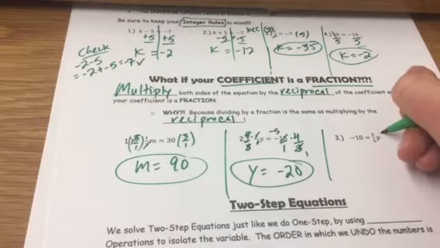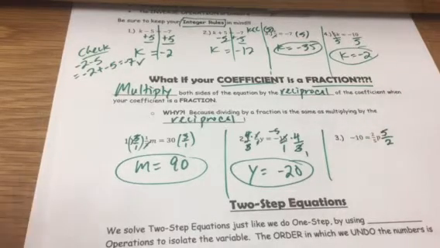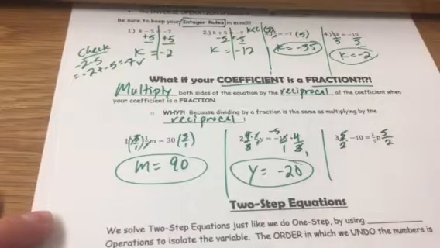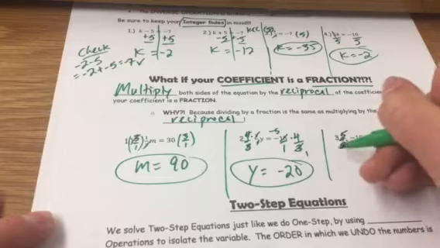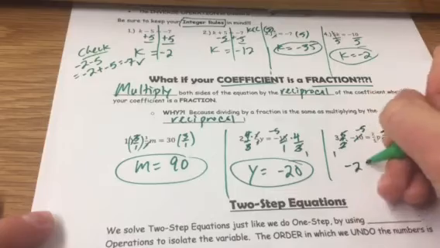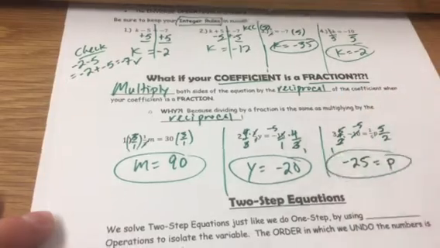And lastly, we got this guy. Let's multiply by 5/2. That would give us 10/10, which is just 1, so all of that cancels out. Need to multiply this side by 5/2. We can cross cancel again. 5 times negative 5 is negative 25 equals p.